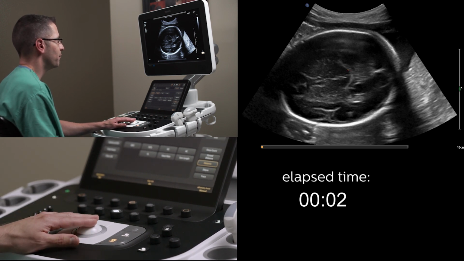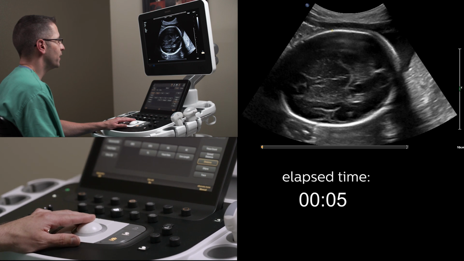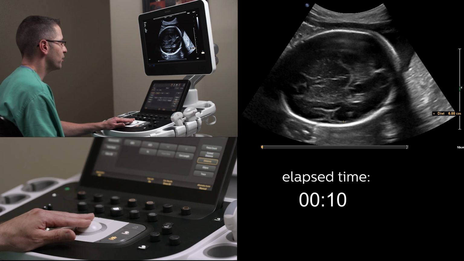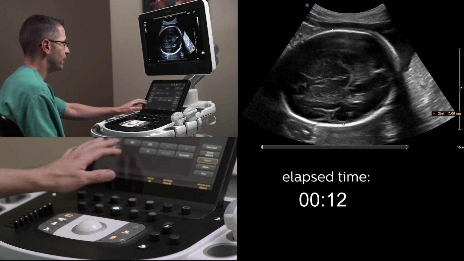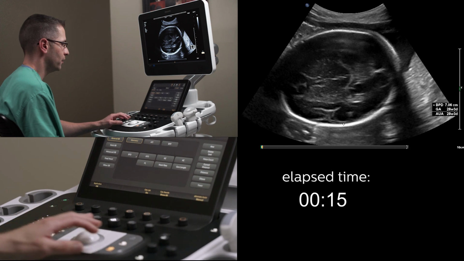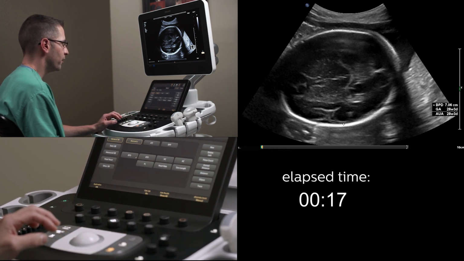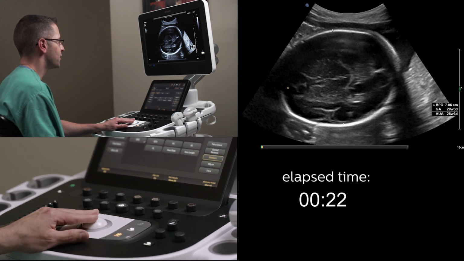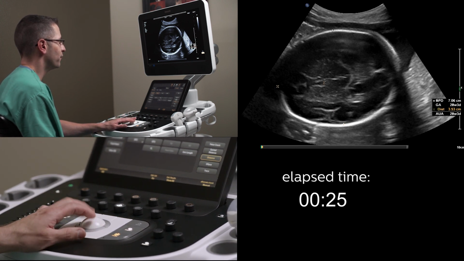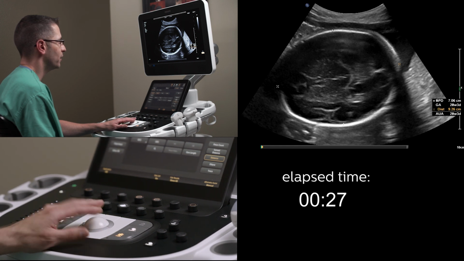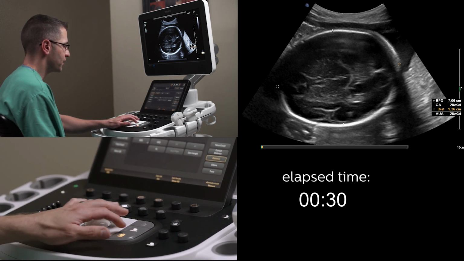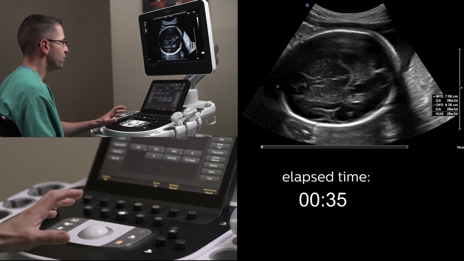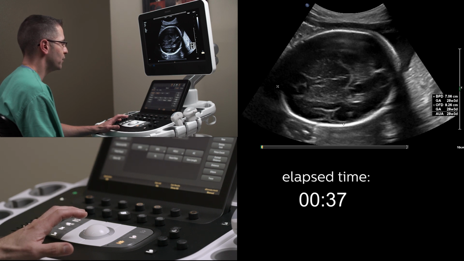So again, click measure, maneuver the calipers to the upper portion of the biparietal diameter and move it down to the inner portion of the biparietal diameter, and then select the biparietal diameter and then hit acquire. Next, we will have to click measure again, bringing up another caliper, select the front portion of the head for the occipital frontal diameter, the back portion of the head for the occipital frontal diameter, accept those measurements as the OFD, and then acquire. So using the trackball and having to do this.